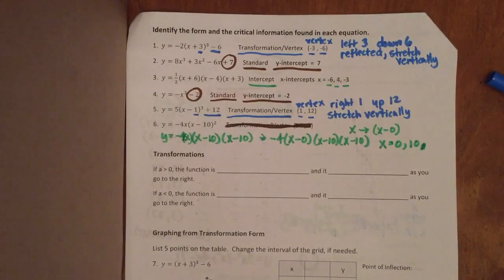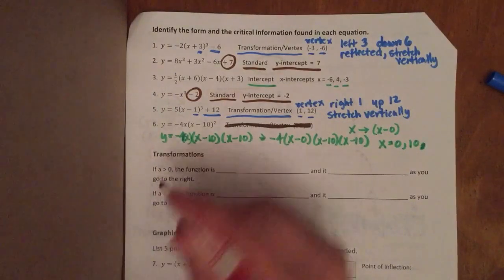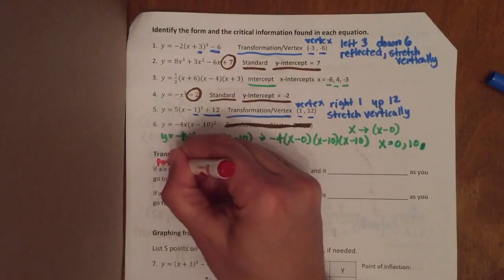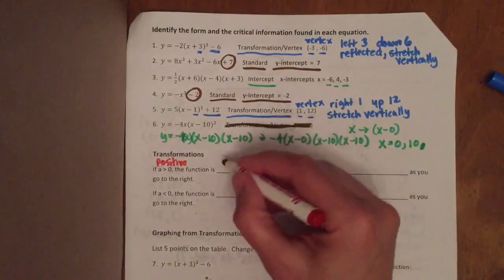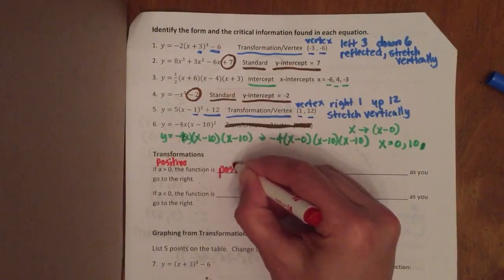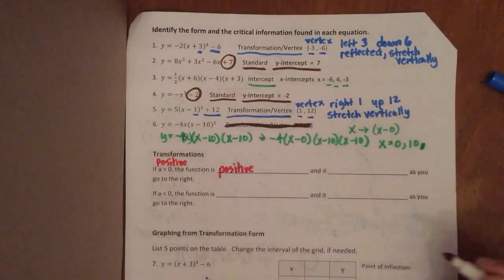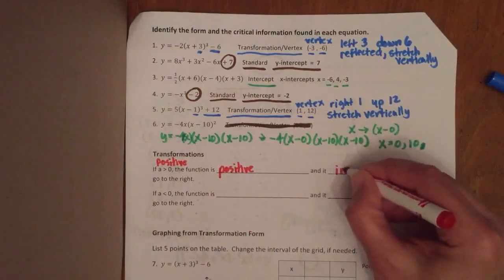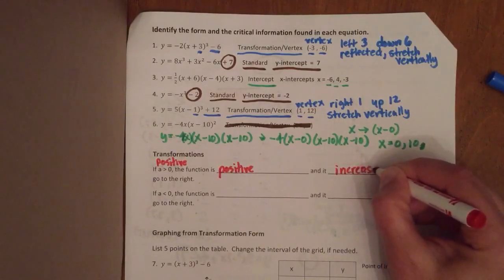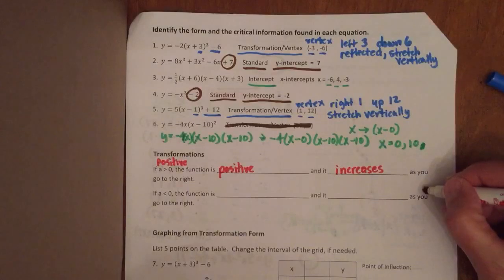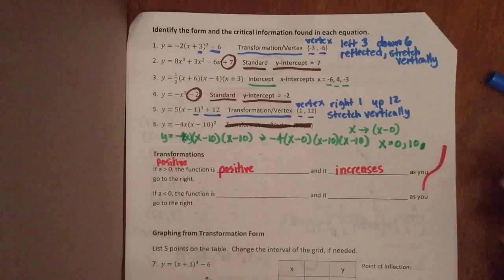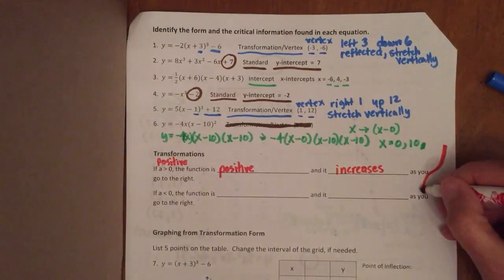Okay. Coming down here to the behavior of our functions, let's look at this. If a is greater than 0, which means a is positive, the function is going to be positive, and it is going to increase. That means it's increasing as you move to the right. So it'll look something like this. It increases as you go left to right.